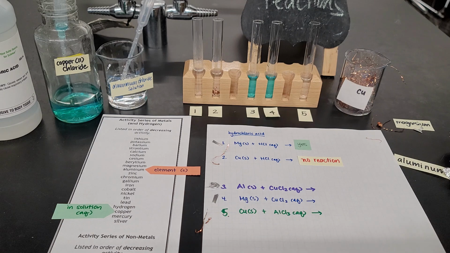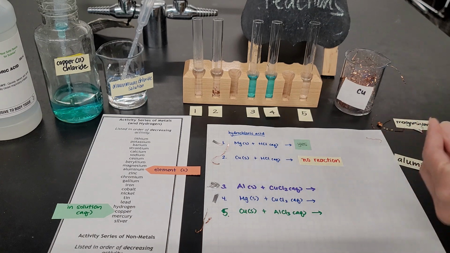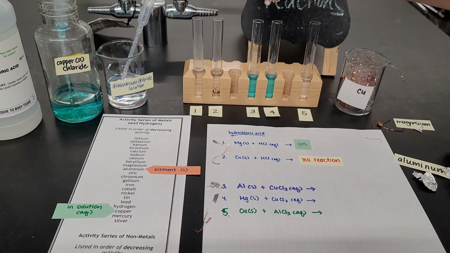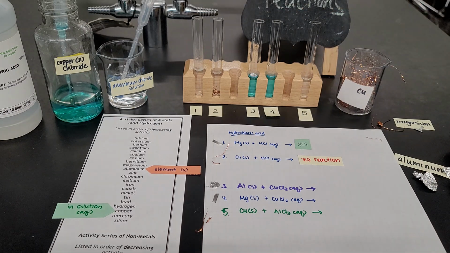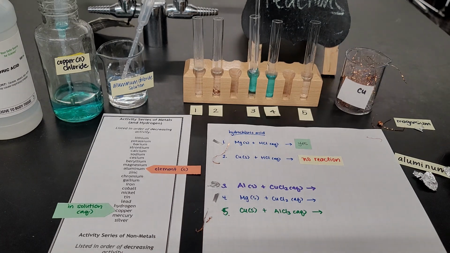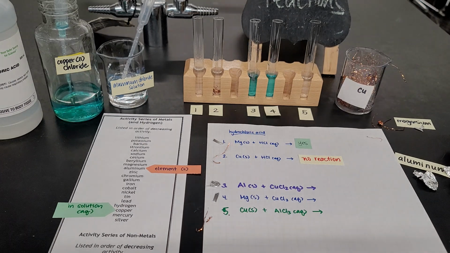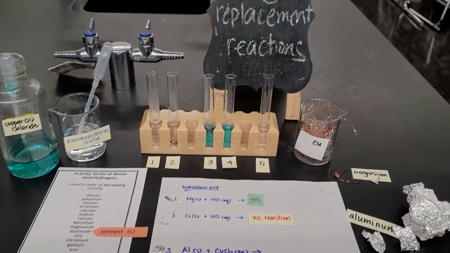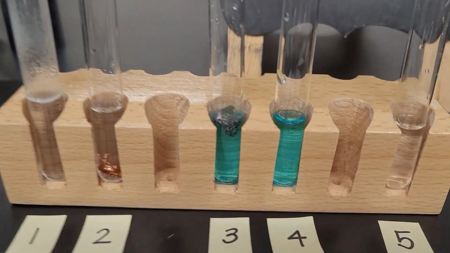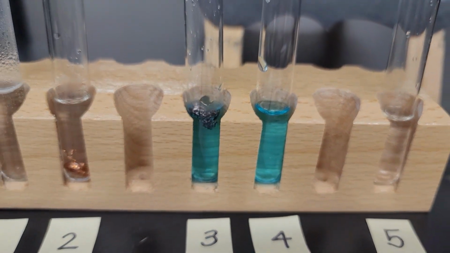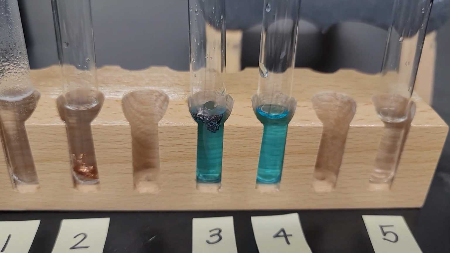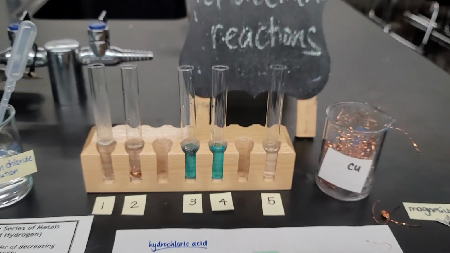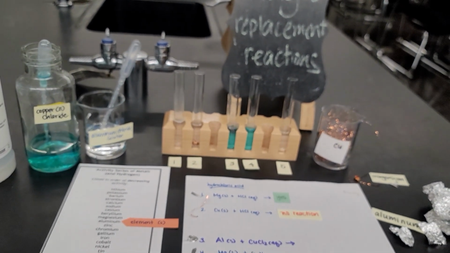So I have aluminum from before, and let me make a little smaller one here, put it in the test tube, and then push that down with the stirring rod to let it mix a little bit. And as you can see, almost right away, it's turning brown, just like in the types of reactions lab. So if it's turning brown, that must mean that a reaction is taking place. All right, so let me put this back here.